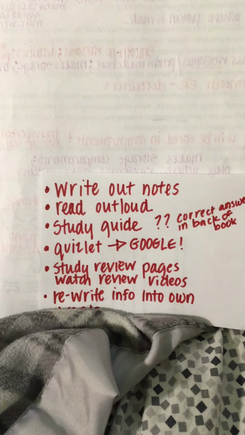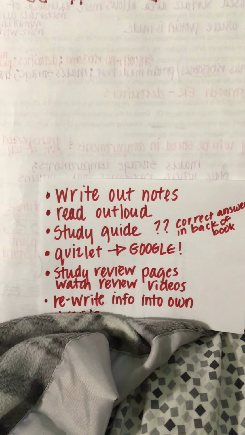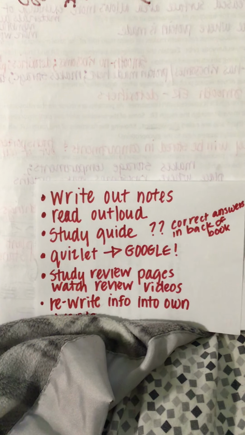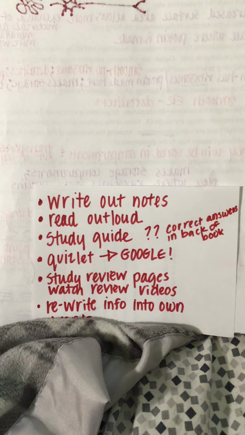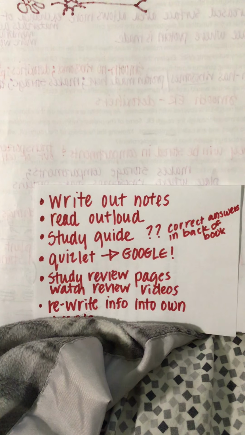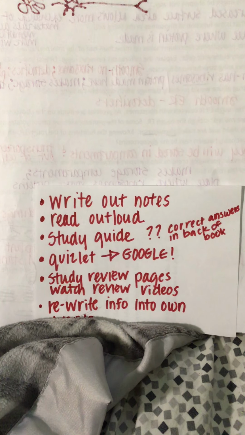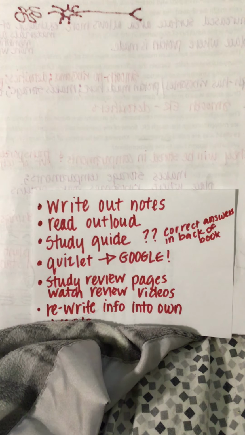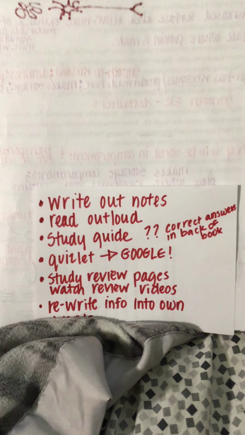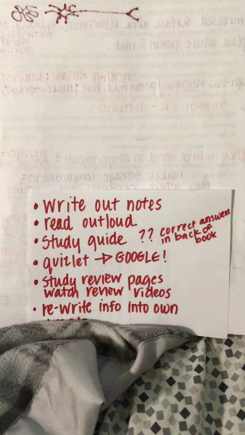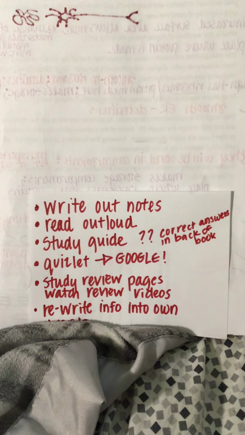Study any review pages I give you. When I give you something and I talk about it, then it must be important. I do not review stuff that I wouldn't test over. I do not keep talking about stuff that I wouldn't test over. My questions are written the way I speak, and I'm trying to use the same terminology, the same vocabulary. So really listen to that kind of stuff, and then really read along with it.